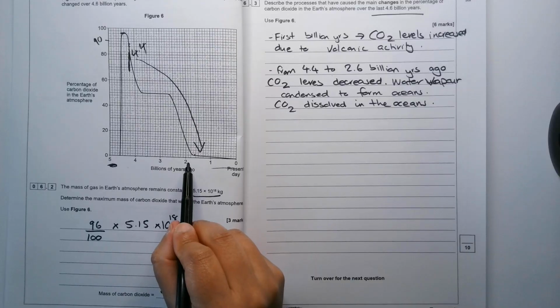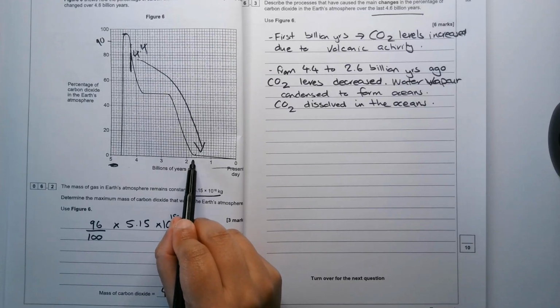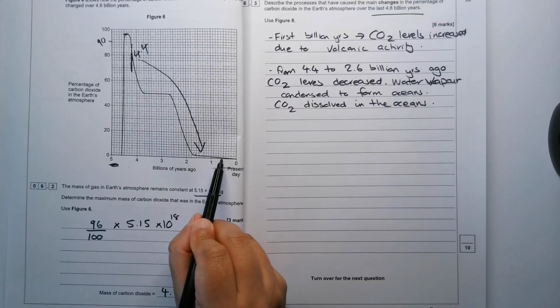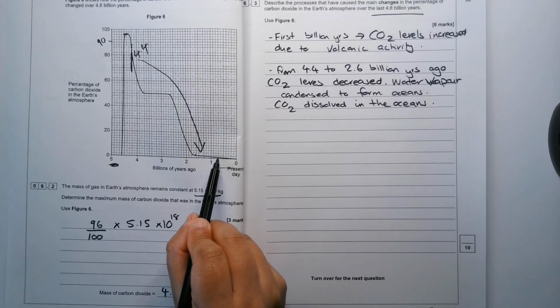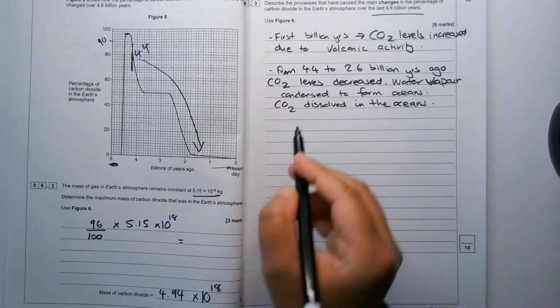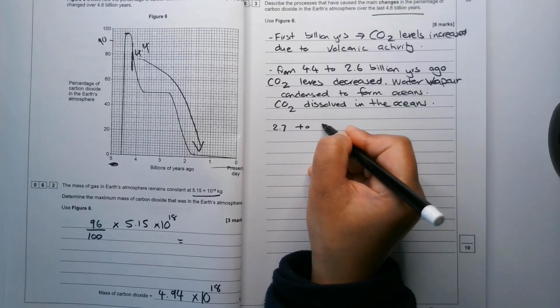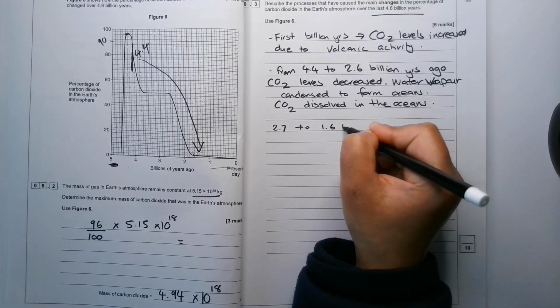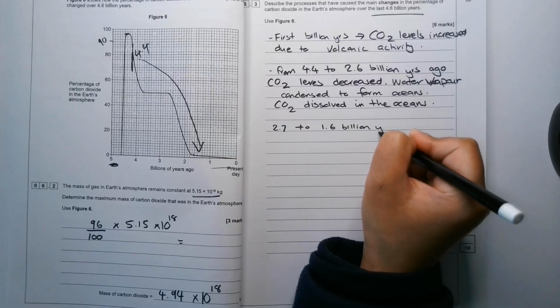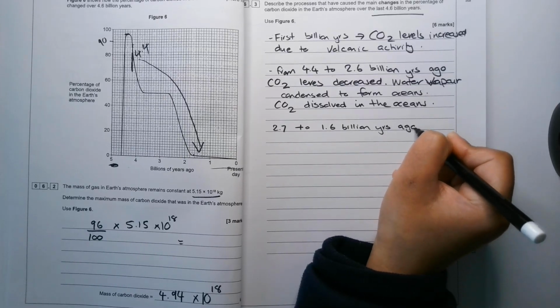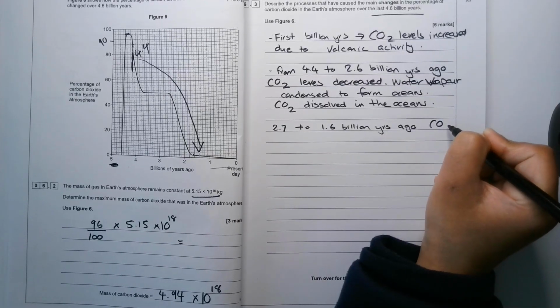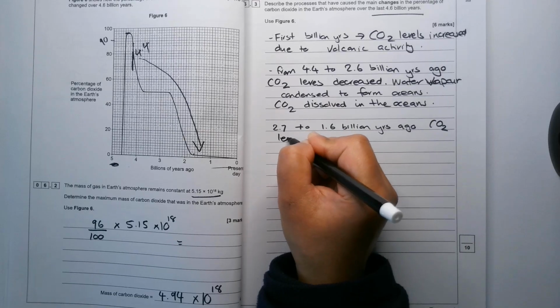And then you can see from about 2.6 to 1.7 billion years ago, CO2 levels decreased further. So 2.7 to 1.6 roughly billion years ago, CO2 levels decreased again.